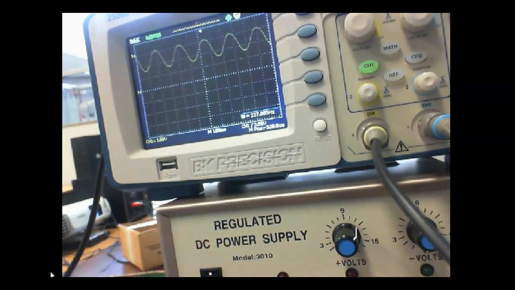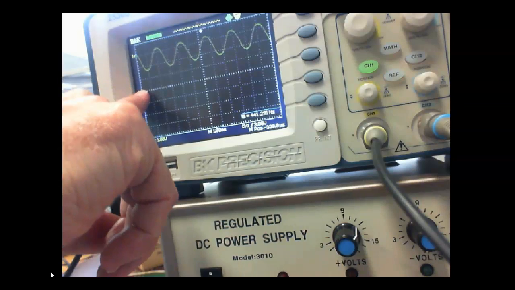I got a bad connection. So here's 0 volts, if I can keep it working. Here's 0 volts right here.